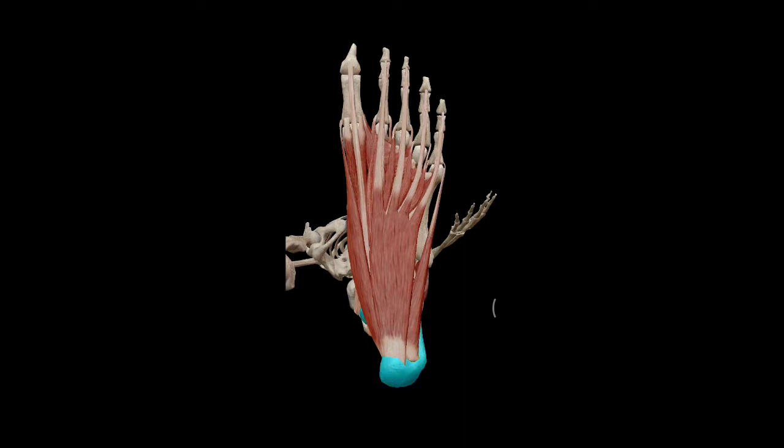Also, some fibers take origin from the flexor retinaculum of the foot, and its tendon fuses with the medial portion of the flexor hallucis brevis muscle, and flexor hallucis brevis is actually a muscle of the 3rd layer.